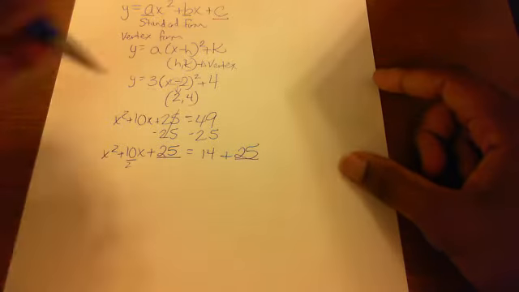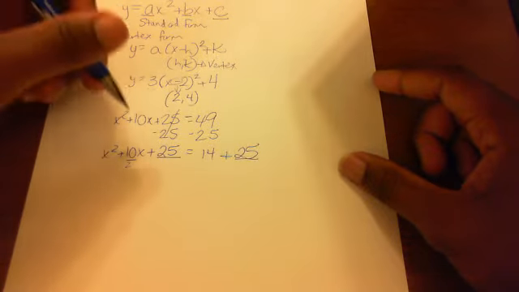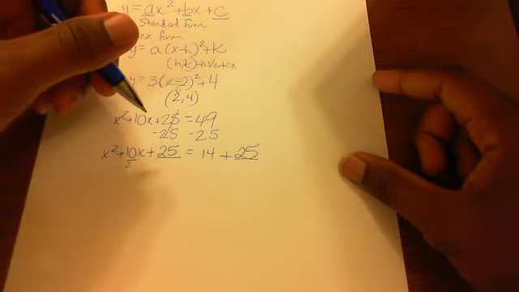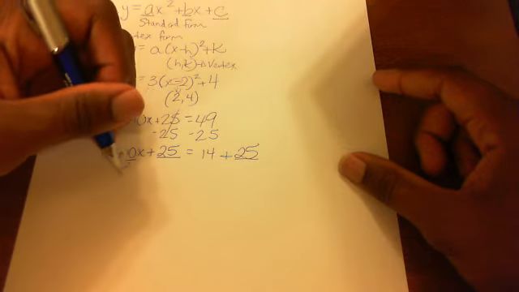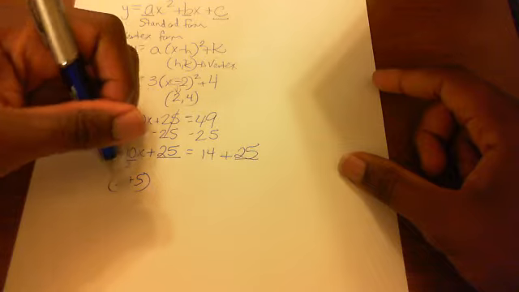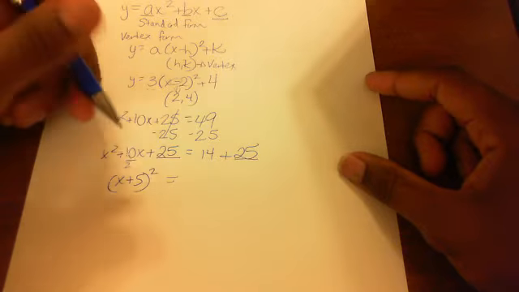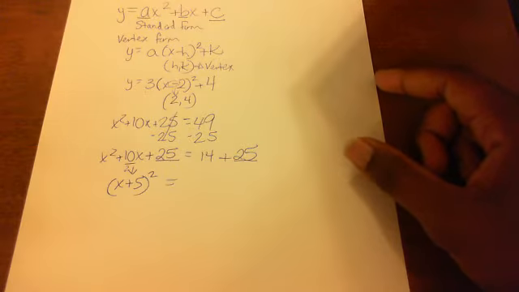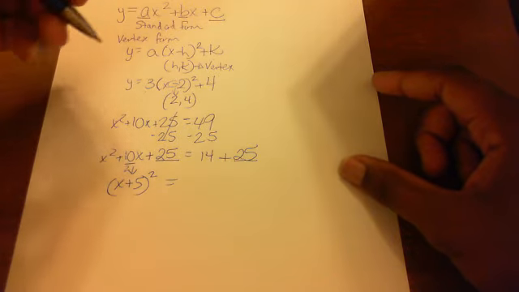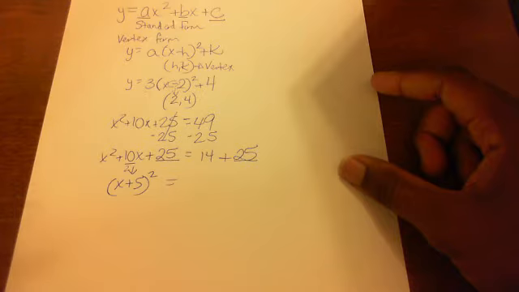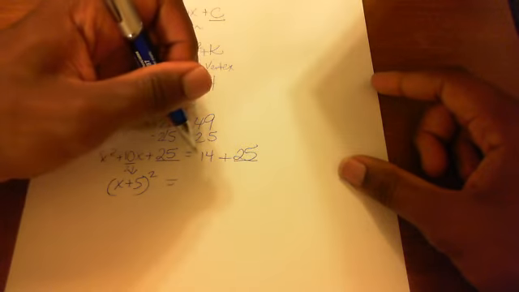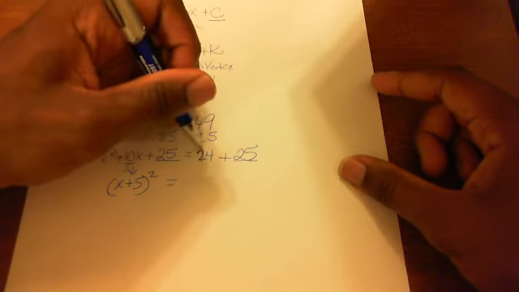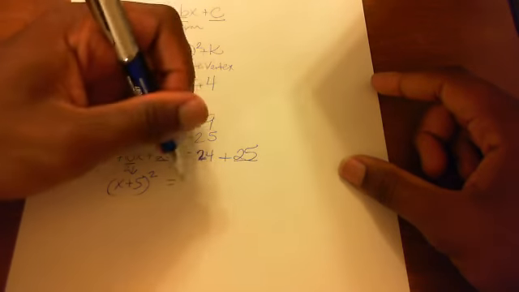Alright, now, as you see, you get the same thing here. So you're going to get x plus 5 squared. You have to condense this portion right here to a perfect square, if possible, because that's what it normally will turn out to be, a perfect square. And then on this side, you're going to add 25 to 24, so you get 49.